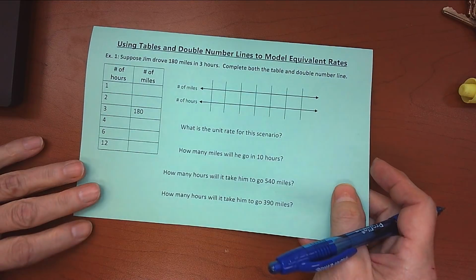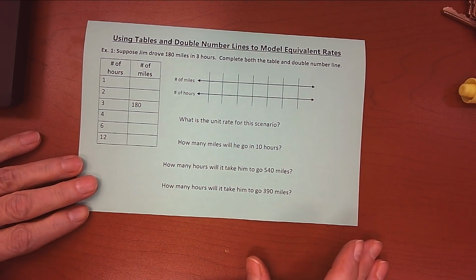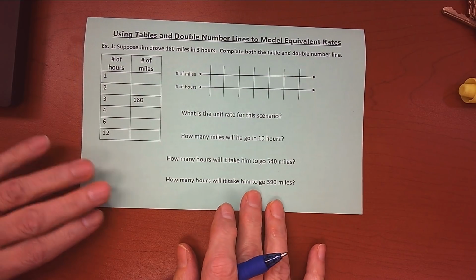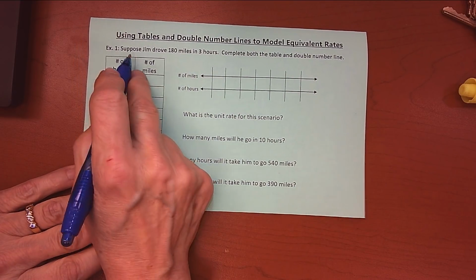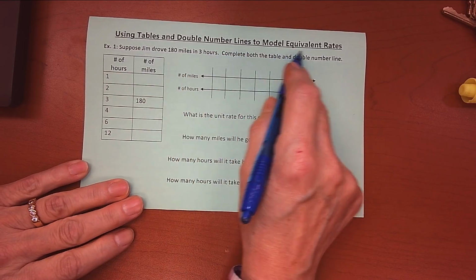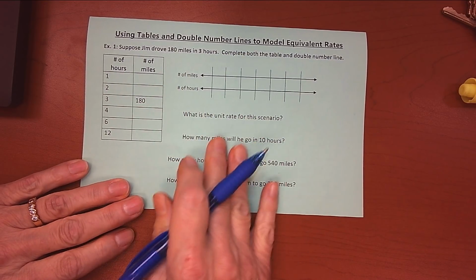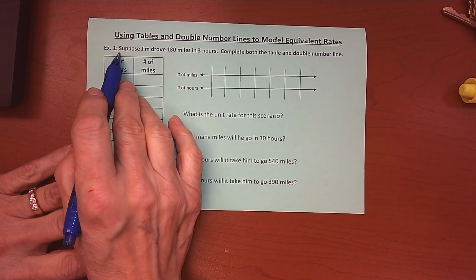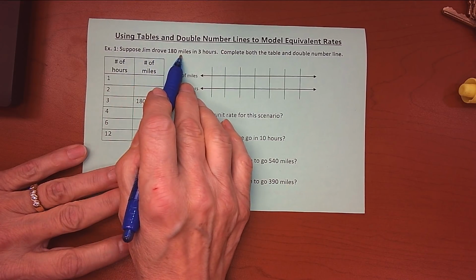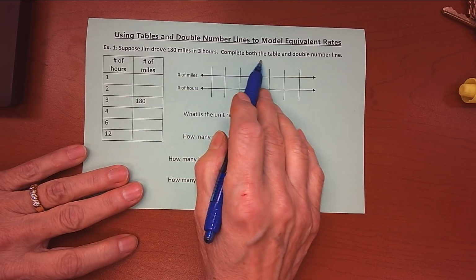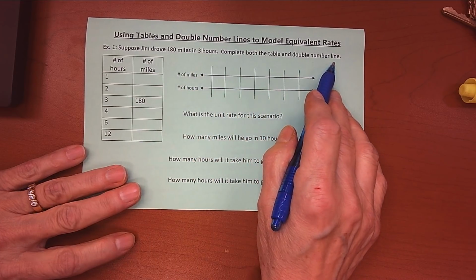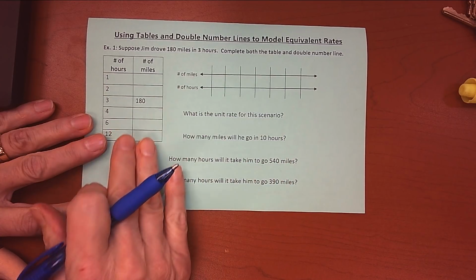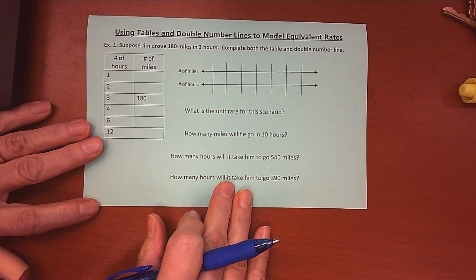So you should have your notes. If you don't, remember you can always download those from our page. All right, so here's what we're going to do. Using tables and double number lines to model equivalent rates, and then of course we'll be solving some problems with this information. So suppose Jim drove 180 miles in 3 hours. Complete both the table and the double number line. All right, so it'll be the same information, just in 2 different formats this first time.